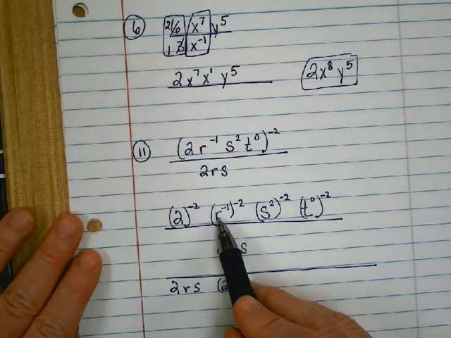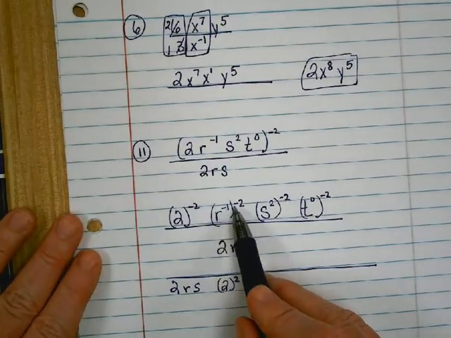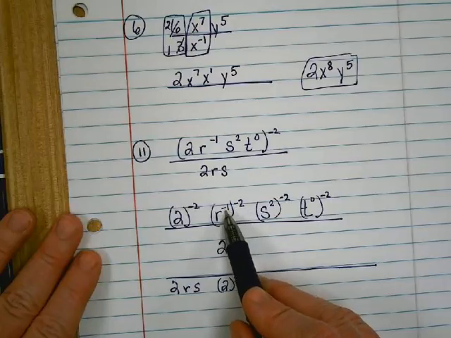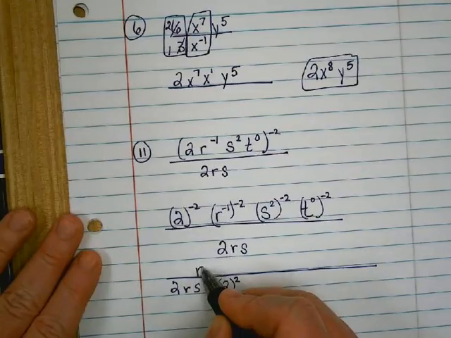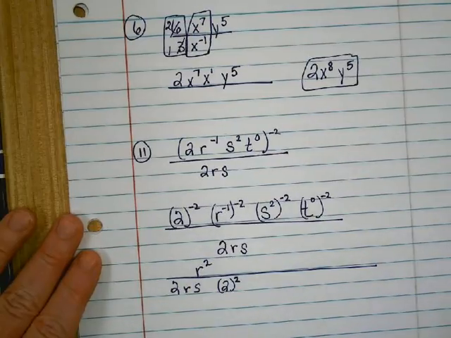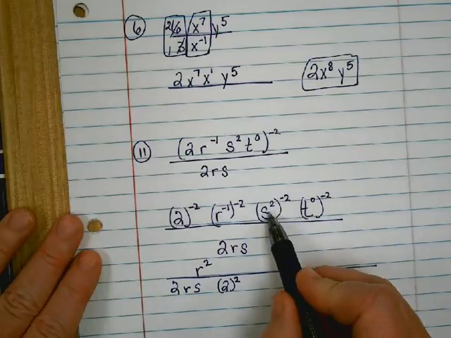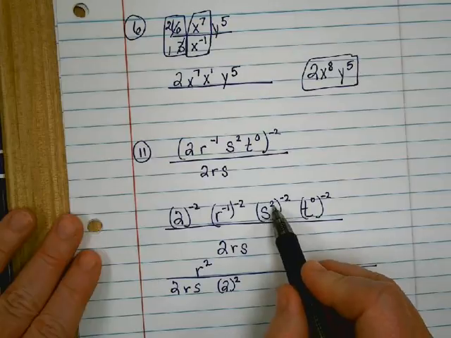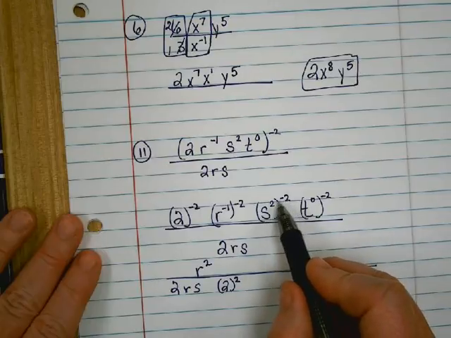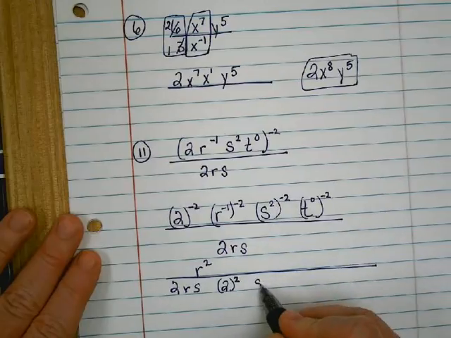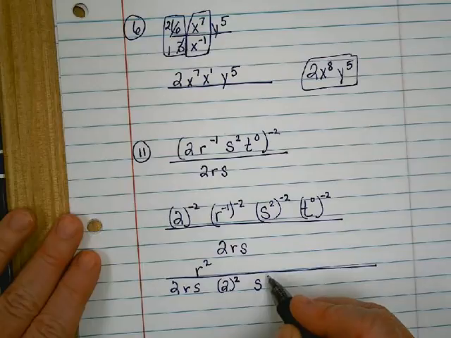What about r to the negative 1 to the negative 2? What's that going to be? When you multiply those two exponents together, what are you going to get? You're going to get r squared. The two negative exponents are going to multiply and become a positive. What's going to happen when you do s squared to the negative 2? When you multiply those exponents together, you're going to get s to what power? Negative 4. So it's going to go in the bottom, and it's not going to be negative anymore. It's going to be s to the 4th.